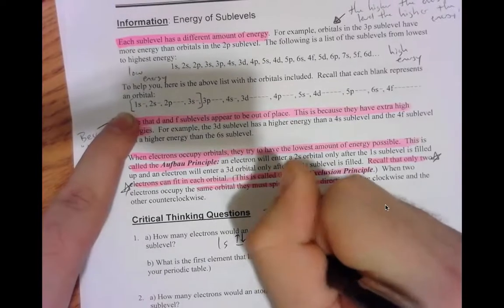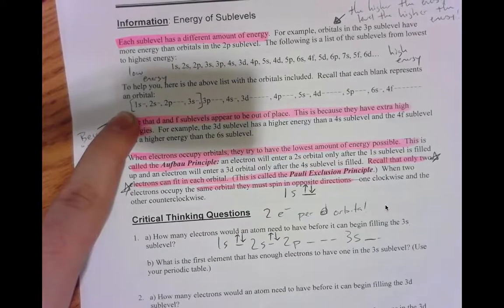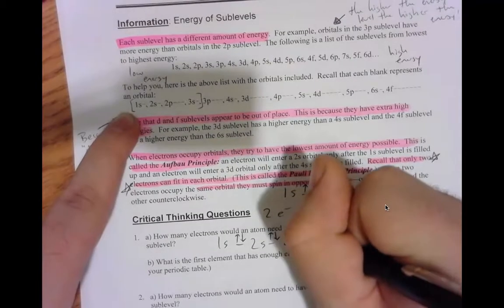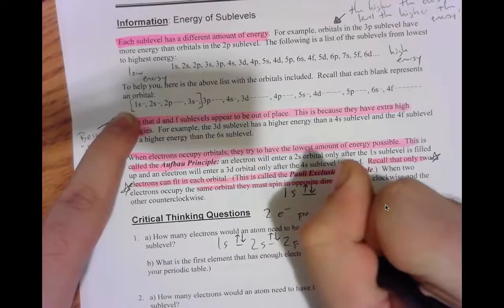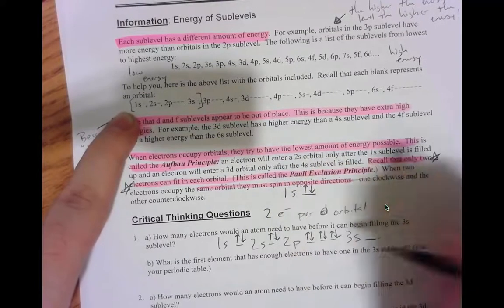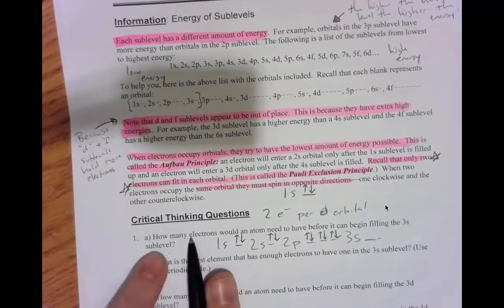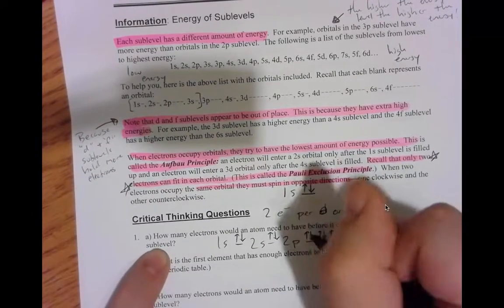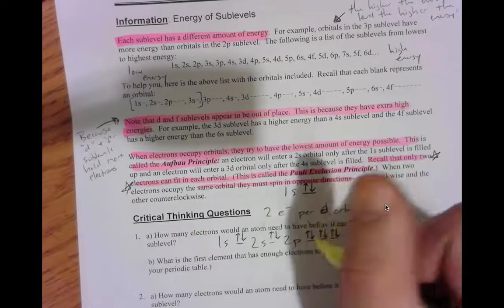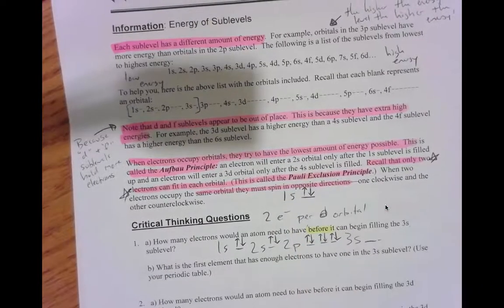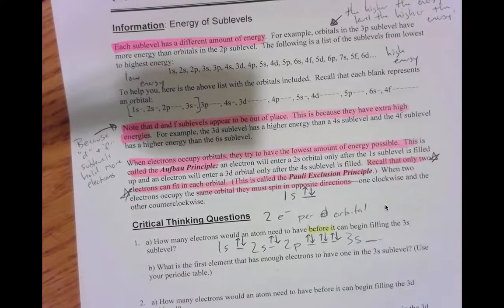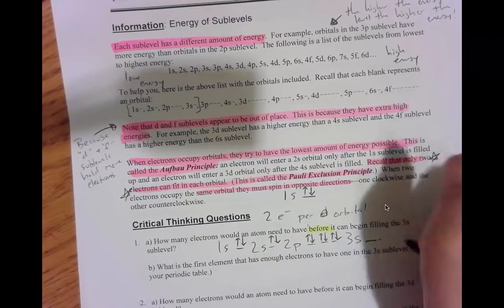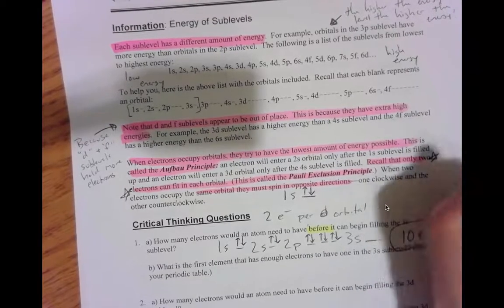We'll do the same thing in the 2s sublevel. Next we go to 2p. In the 2p sublevel, we do the same thing. We fill in all of the electrons. So now, look at the question. How many electrons would an atom need to have before, and that word before is important, before it can begin filling in the 3s? Now the next electron goes into the 3s. So we count them up, because we need to know the electrons before. 1, 2, 3, 4, 5, 6, 7, 8, 9, 10. So our answer is 10 electrons.